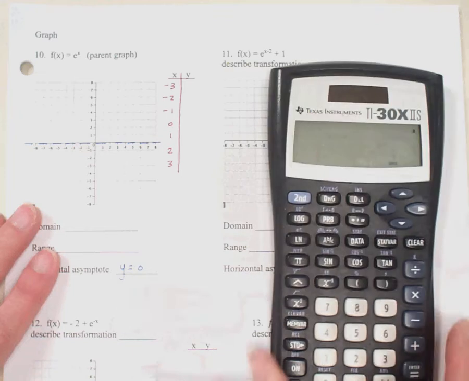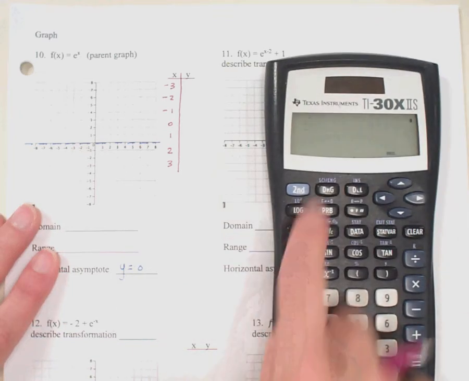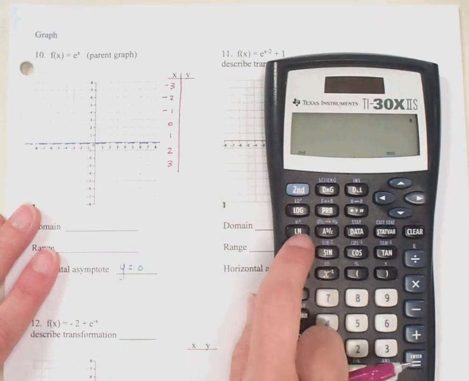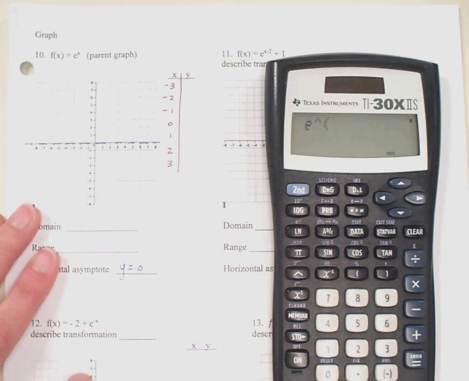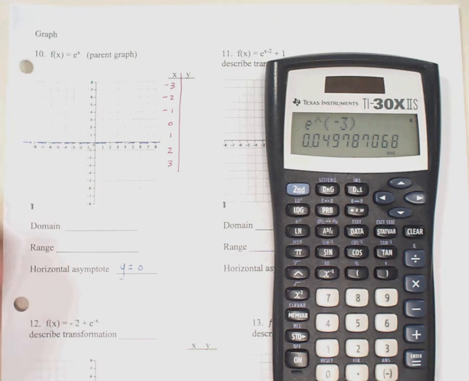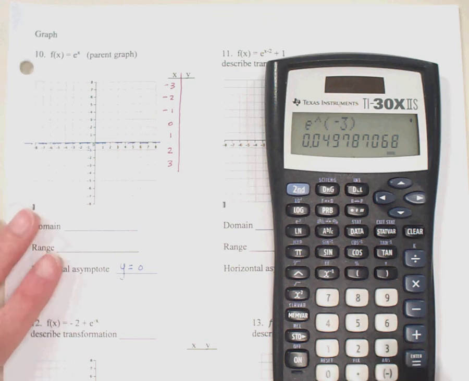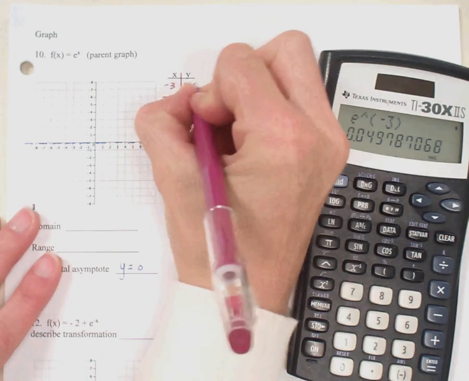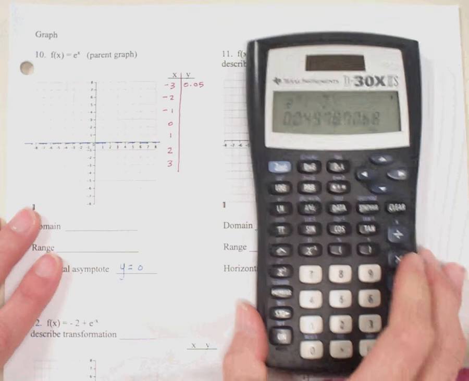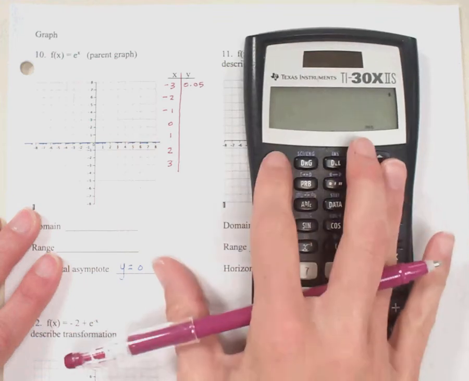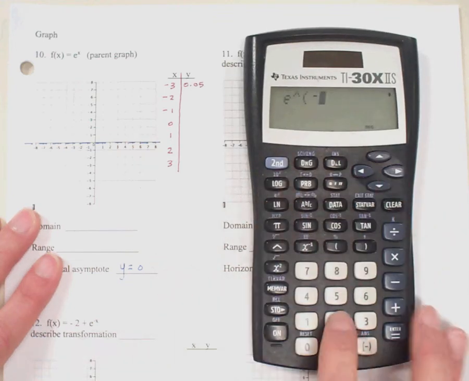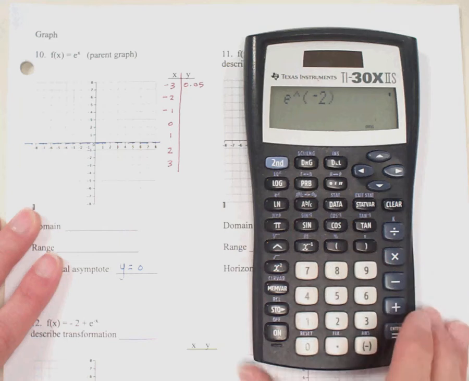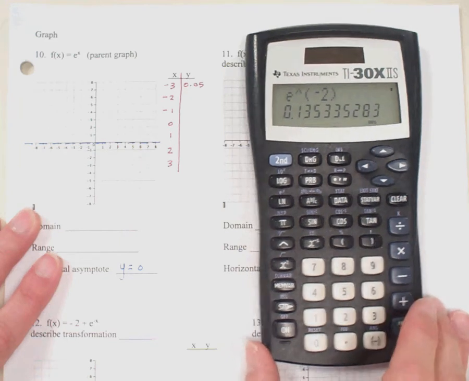All right, e to the -3rd power. So I'm going to hit second and hit the natural log button, which above that is e to the x power. I'm going to type in -3. I'm going to probably round to the nearest hundredths. So I'm at like 0.05 when I plug in -3. Then I'm going to plug in -2. So I go second e to the -2nd power, and I get approximately 0.14.